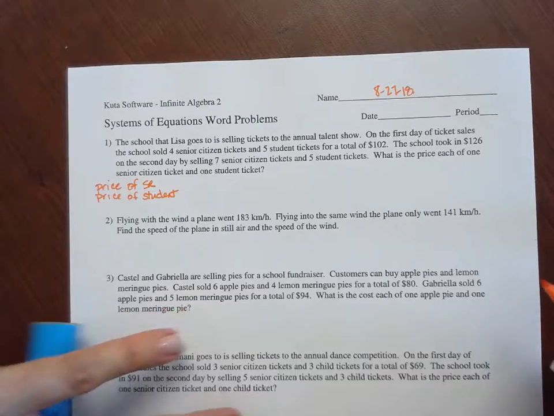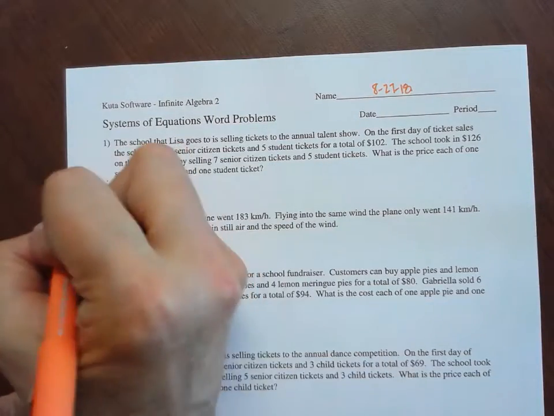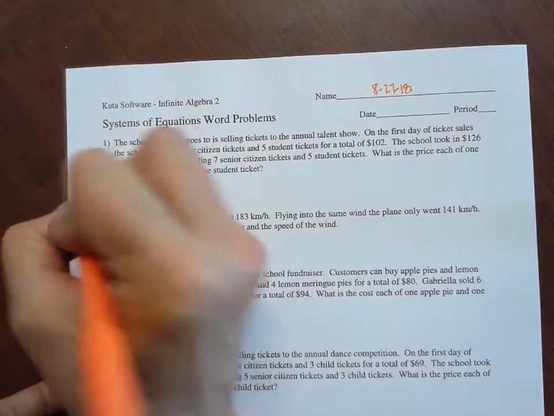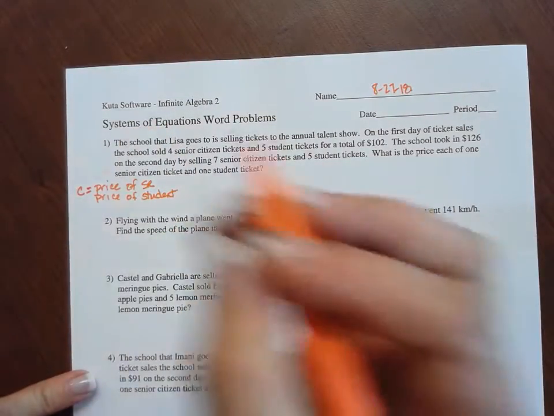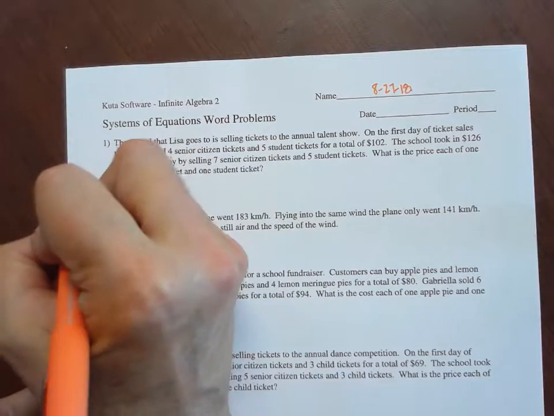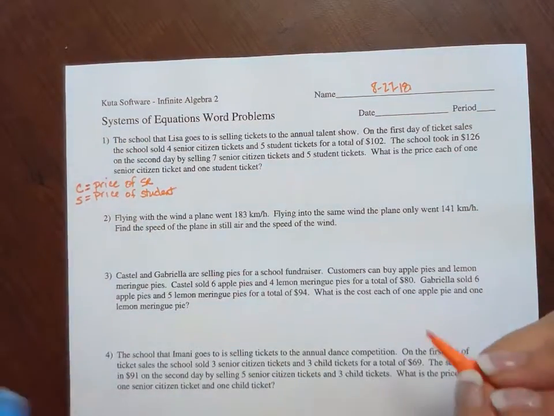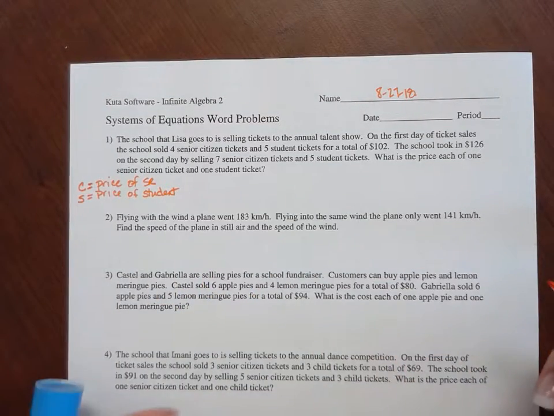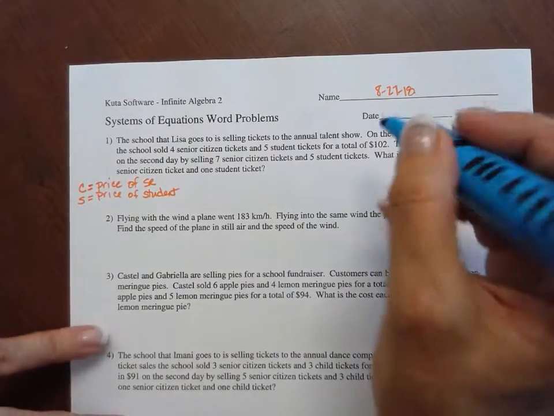So, we're going to say that C is the price of the senior citizen, and S will be the price of the student. What are you laughing at? I'm having trouble talking today, I think. Okay, now we need to look at each sentence.